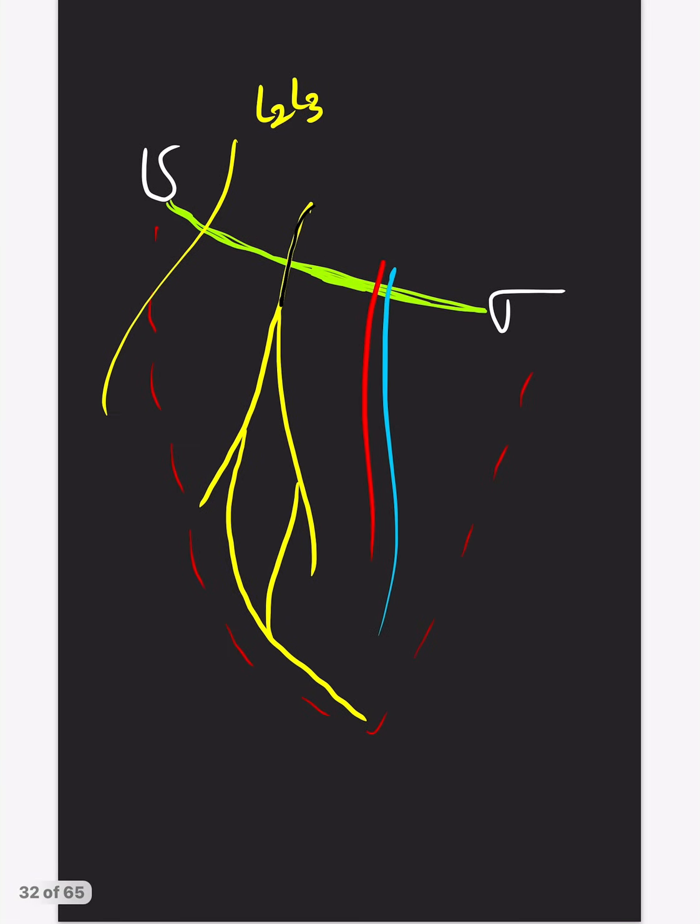Now coming to the femoral nerve, it is present lateral to the femoral artery, outside the femoral sheath. Actually, femoral sheath will be present like this. So it is present outside the femoral sheath in a groove present between the iliacus and tendon of psoas major. Between a groove of these two muscles, it enters the femoral triangle behind the inguinal ligament, and it divides into anterior and posterior division.